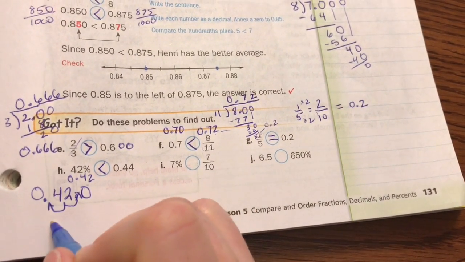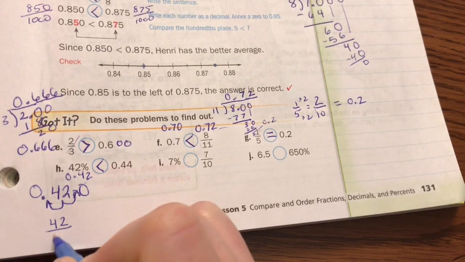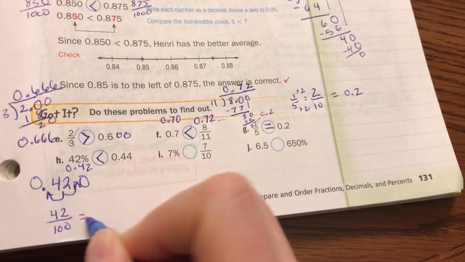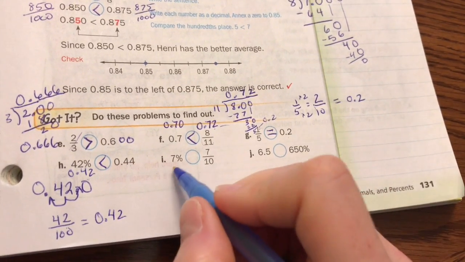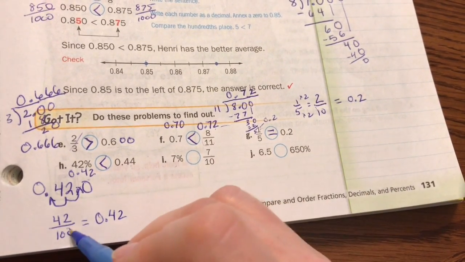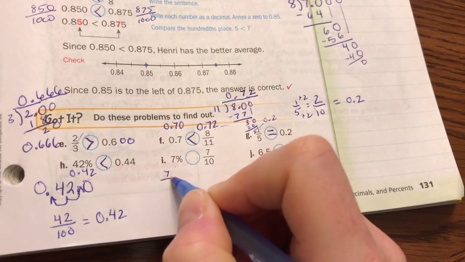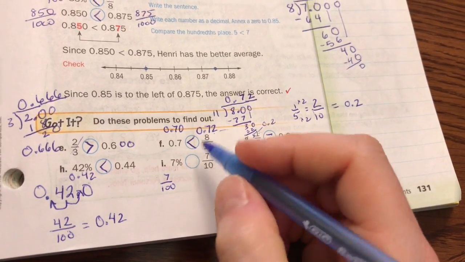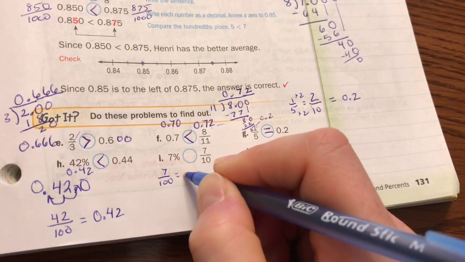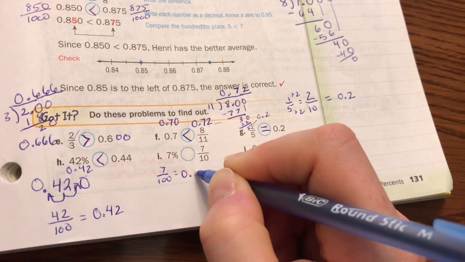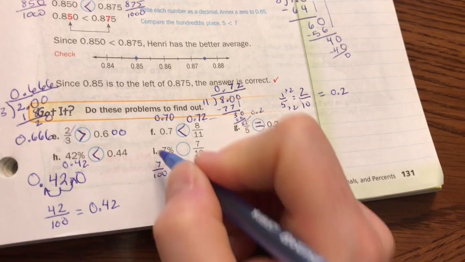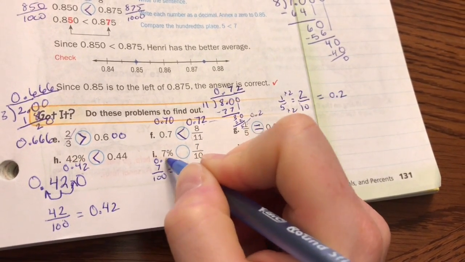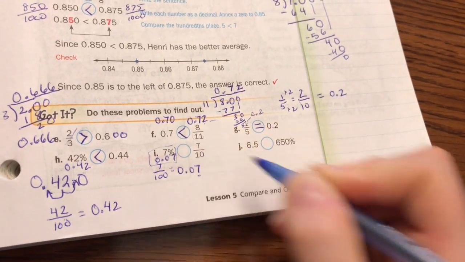By the way, you could have also done this as 42 over 100 and written that as this. So if you like that method, let's use that method here. 7% is like 7 hundredths. 7 hundredths is written 0.07. So the 7 is in the hundredths. So 7% is like saying 0.07, 7 hundredths.